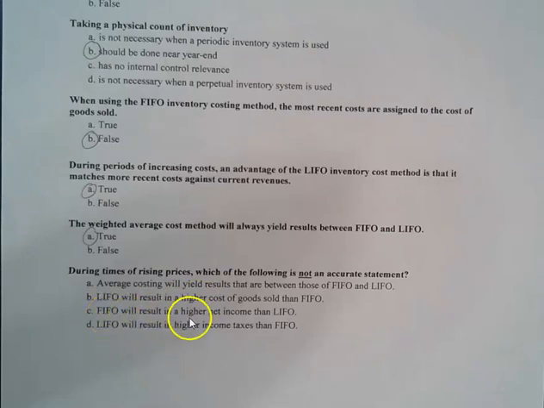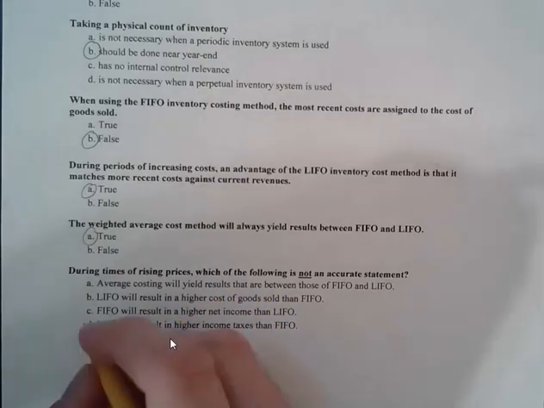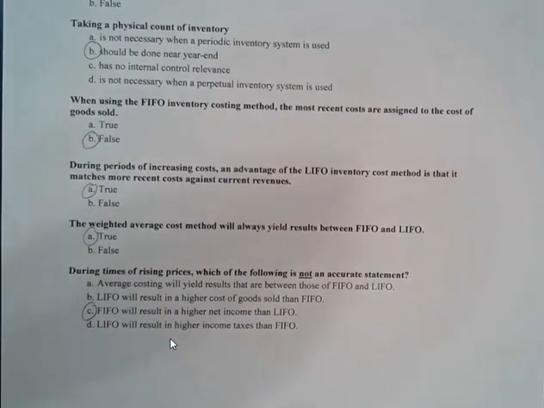FIFO will result in a higher net income than LIFO. Okay? This is going to end up being the correct answer, and I want you to understand why. FIFO always expenses the oldest purchases. Well, in this case, because prices are going up, the inventory items that are being expensed to cost of goods sold are those at the lower prices before the rising prices hit. Therefore, each item that we're expensing to cost of goods sold is lower. That makes net income higher because the cost of goods sold is less.